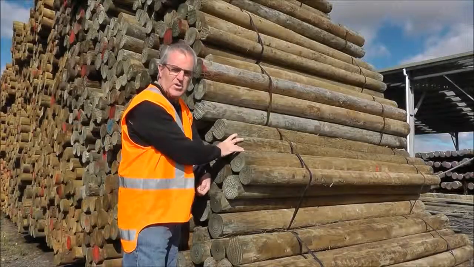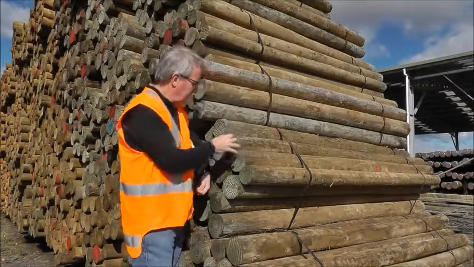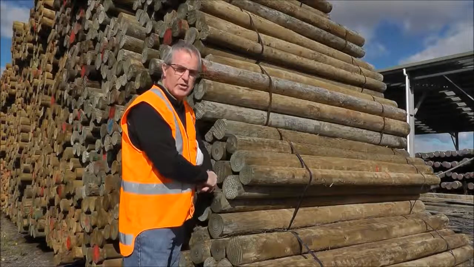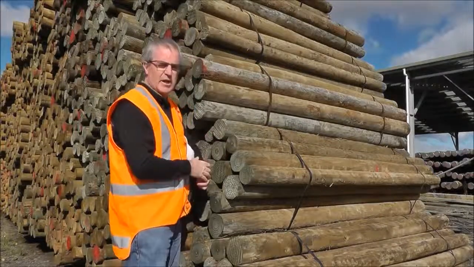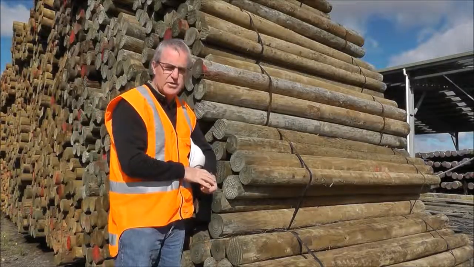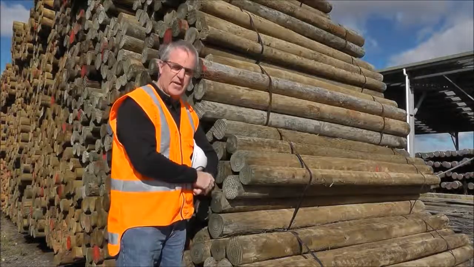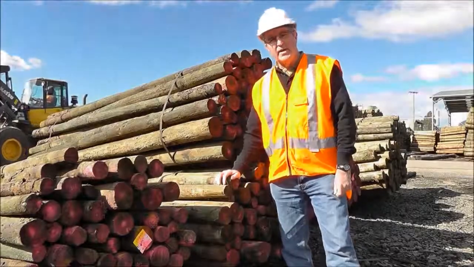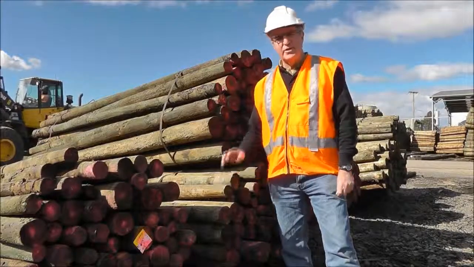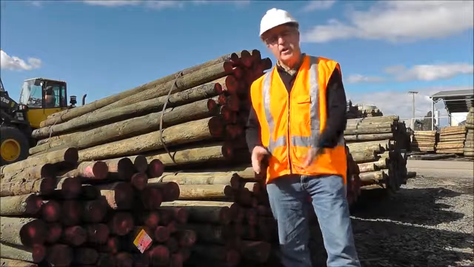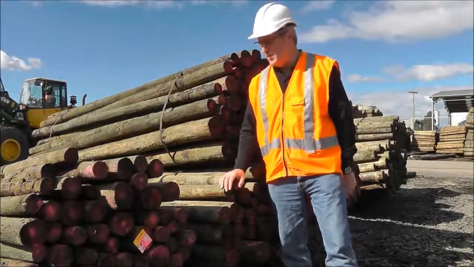These are what the logs look like when they've been treated. Chemicals have been introduced into the wood which then increase its durability, which means it's going to last a lot longer. These ones are all destined for the agricultural industry, where they'll generally be used in fencing. You can treat timber to different levels. That means you put more of the preservative chemicals into the wood if you want to put it into a more hazardous situation.